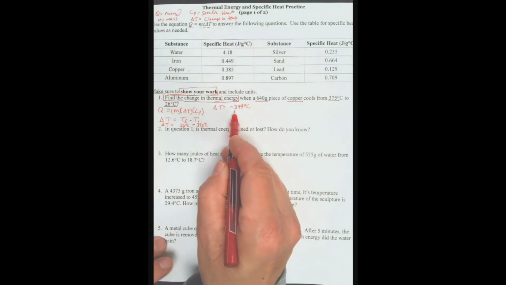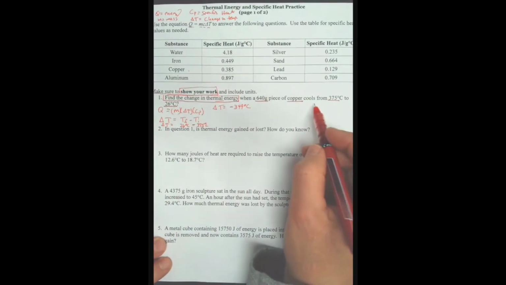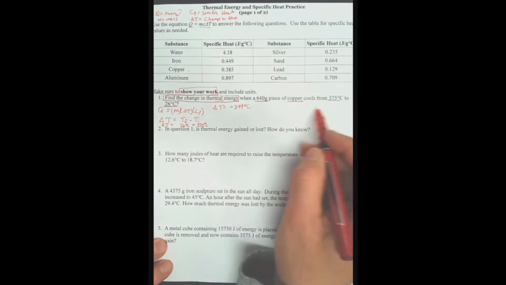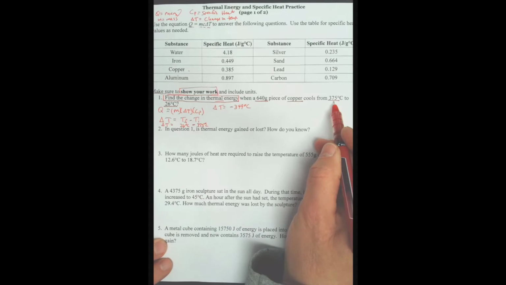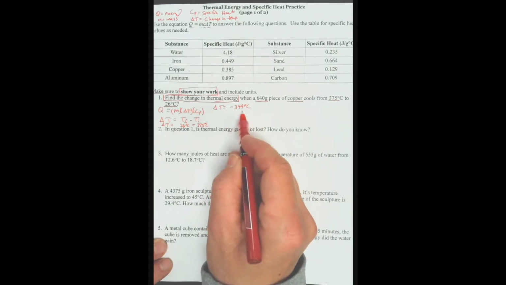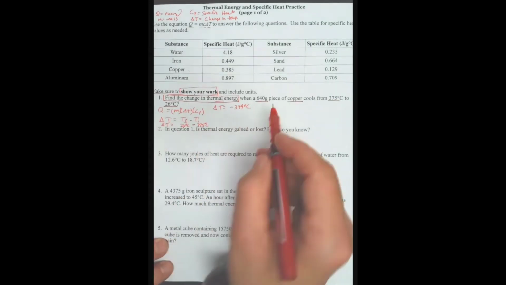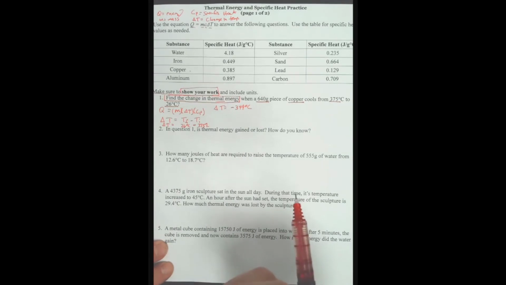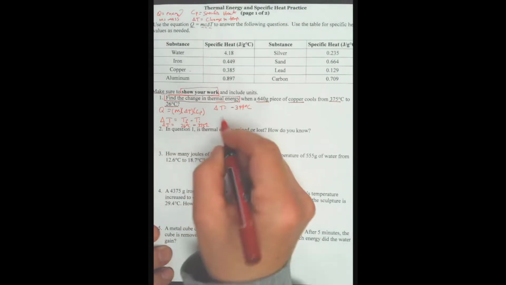Okay? So don't just ignore the negative sign. And what this means is this, you guys. It means that my piece of copper cooled from 375 degrees. It lost 349 degrees and ended up as 26 degrees. So by saying negative 349, I'm showing that my copper lost energy or cooled. But now the good news is this: we have all of the information we need to solve for Q.